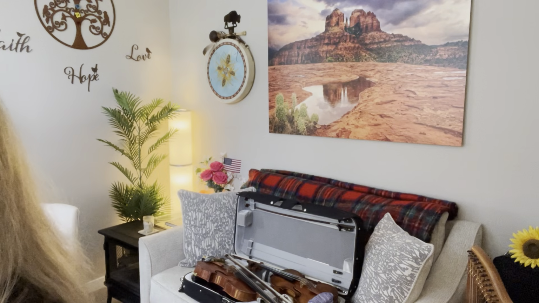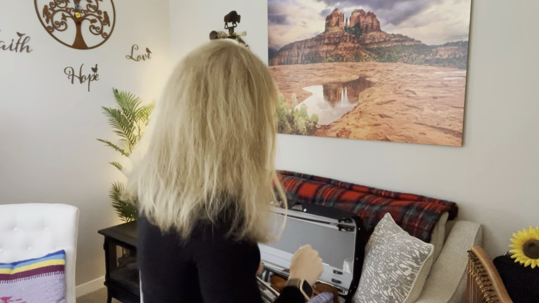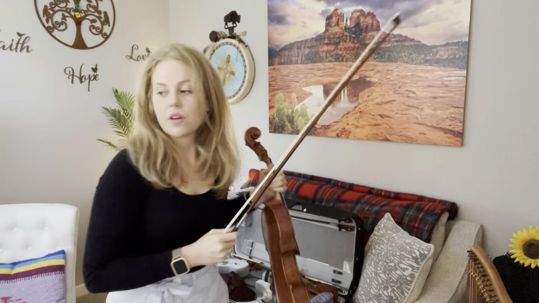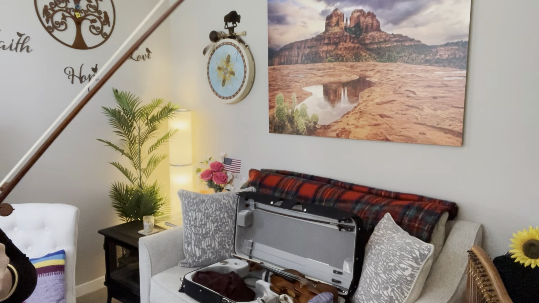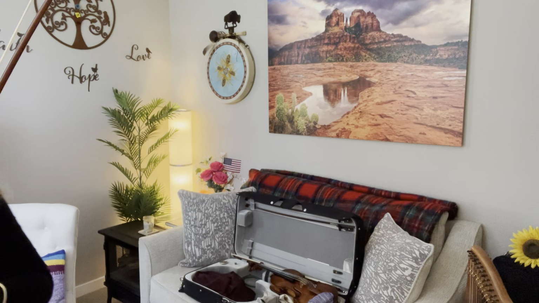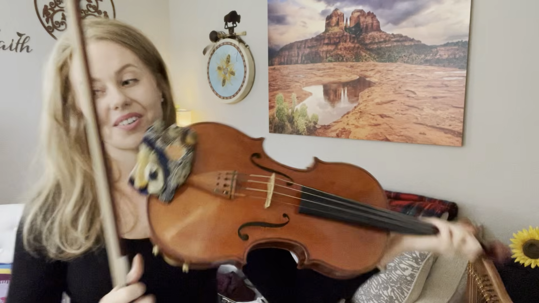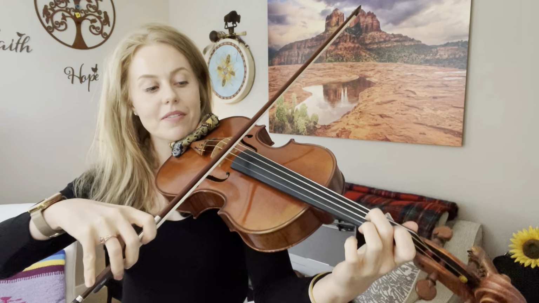So anyway, let me grab my viola. I'm also going to put on some recordings of scales and drones in the background so we can hear more of the harmony of the scale. We're going to hear the G flat major scale first. So let's see here. I'm going to play this in thirds. So I'm starting on B flat.